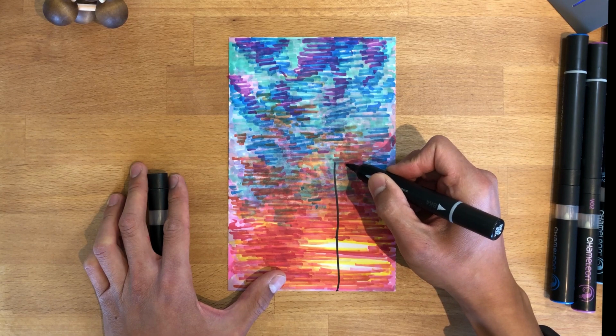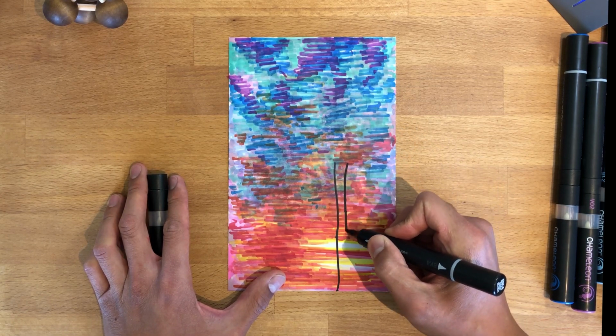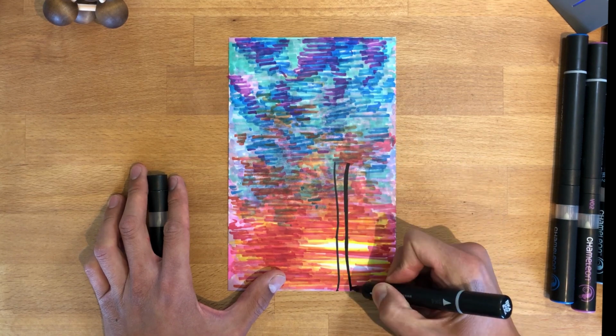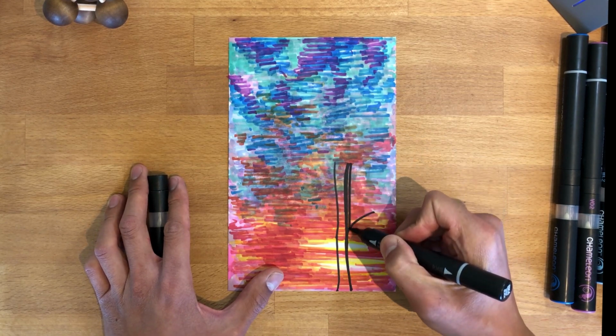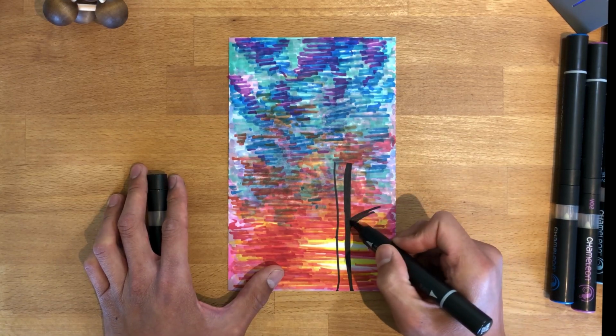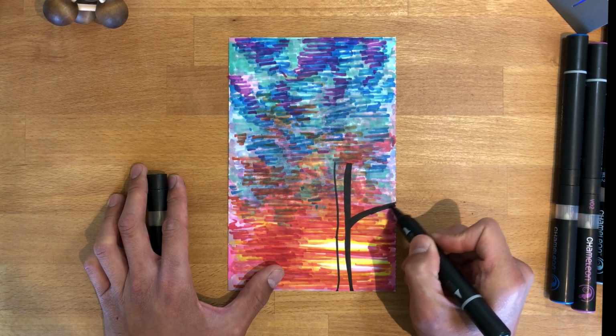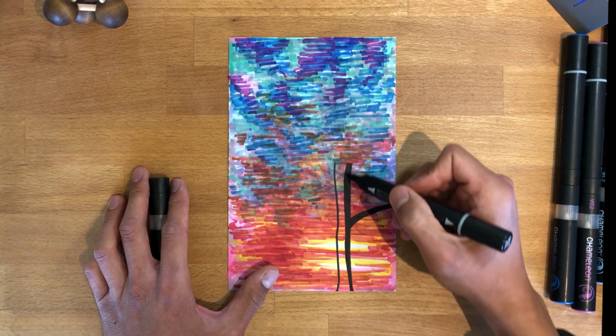Feels very wrong to go and destroy this beautiful sky, but trust me, it will look better. Remember, tree structure, branch out from big trunk to medium trunk, and medium trunk branching out to smaller branches.